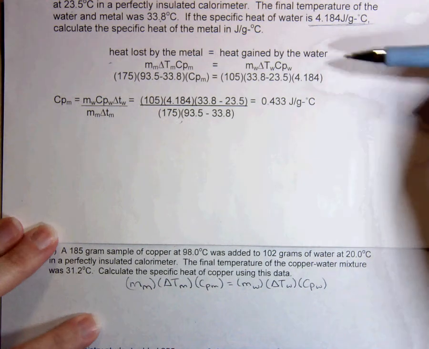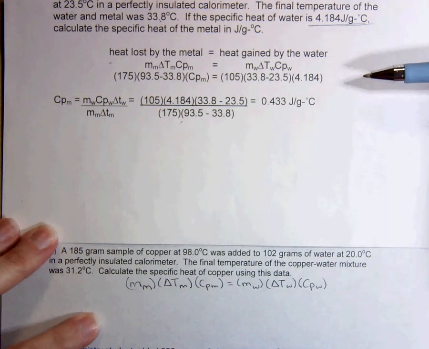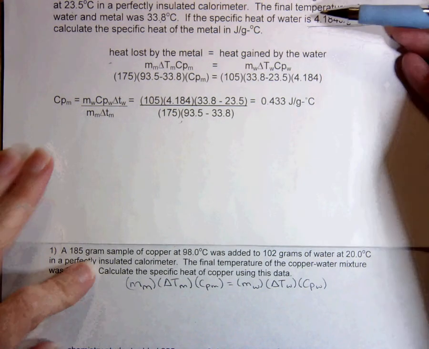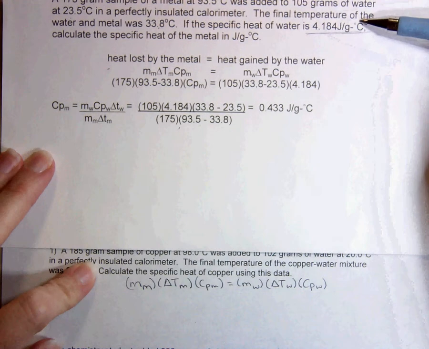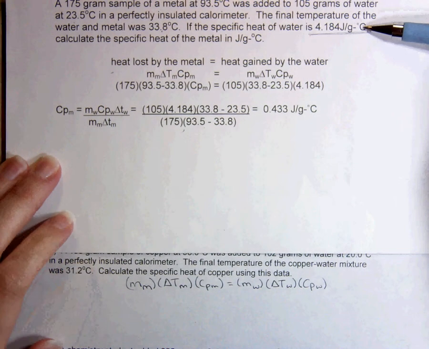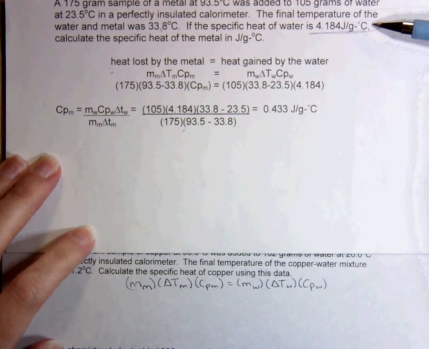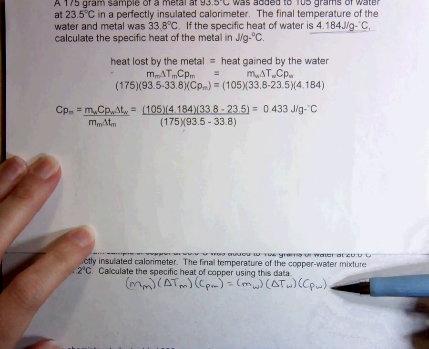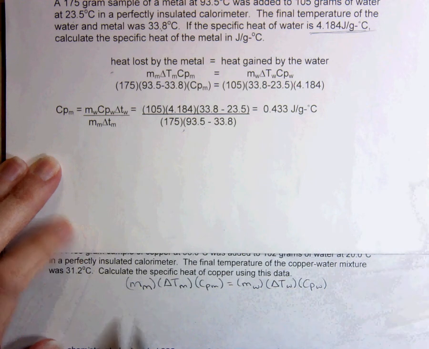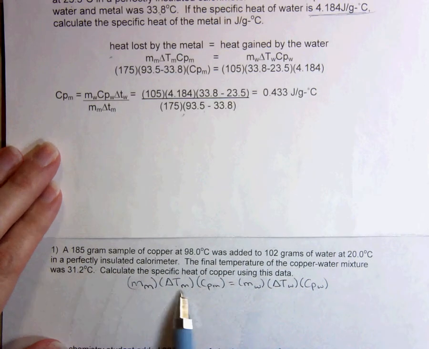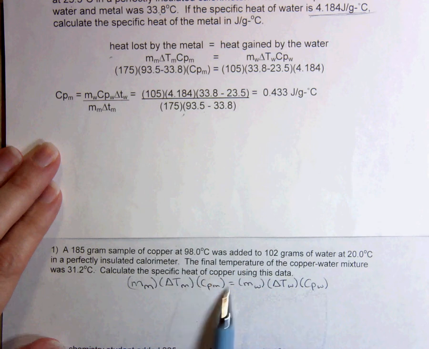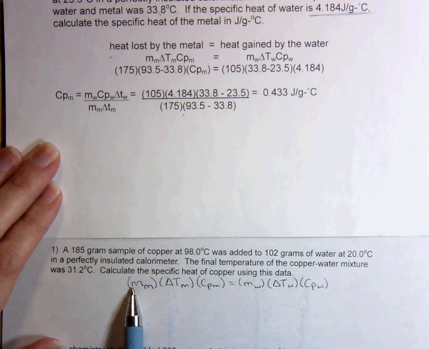Alright, the specific heat of a substance does not change when you're talking about measuring it in the same units. So continue to use 4.184 joules per gram degree Celsius for all the questions on your worksheet. So plug in the things that you know here and solve for the specific heat of the metal by multiplying them out and then dividing this side by what you have here.